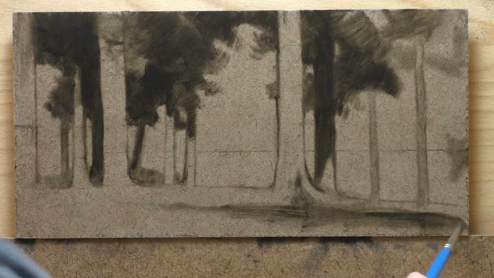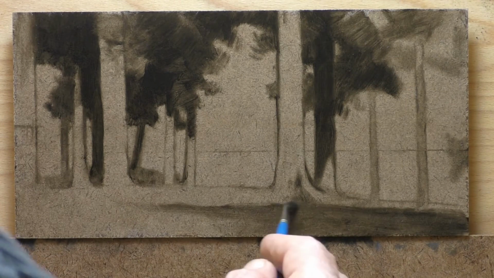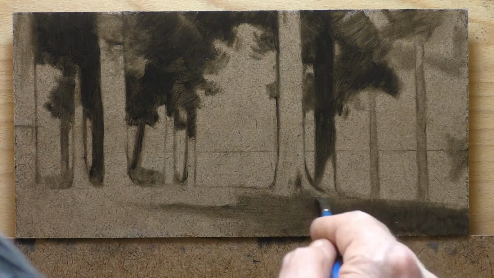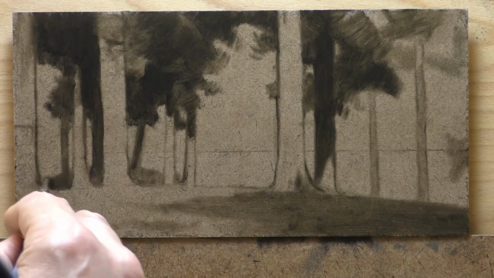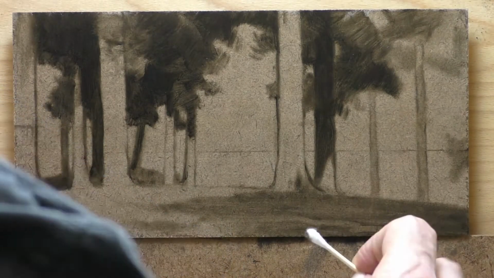Right now you can see we're very much in what I would call the drawing slash underpainting portion of the painting, but since this is such a monochromatic painting, a lot of this is just going to be the actual painting as well.